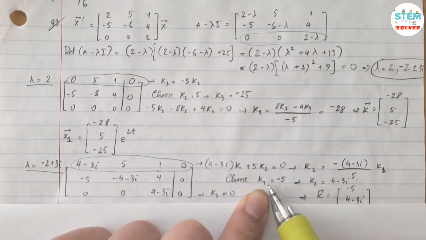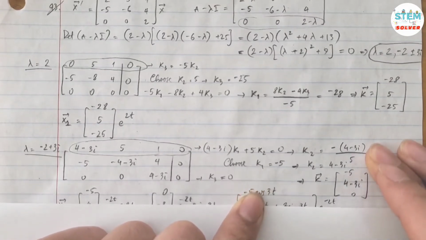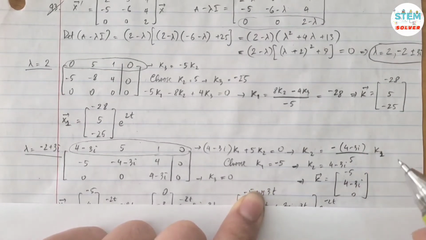The reason I chose -5 for k1 is because I want to get rid of the fraction here. You can choose other values for k1, it doesn't matter as long as it's not 0. Then my vector k is -5, 4 minus 3i, 0.